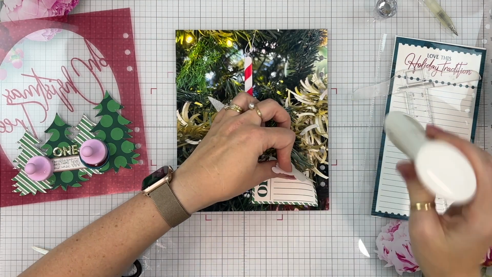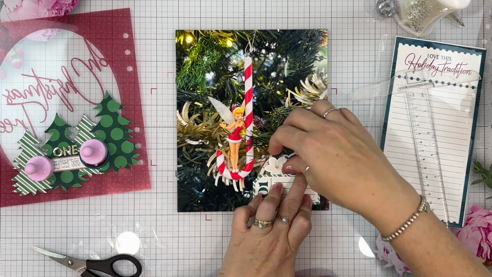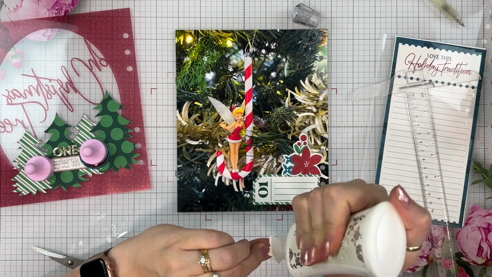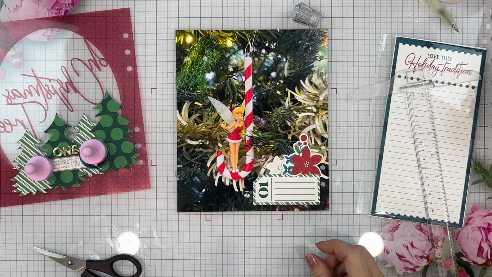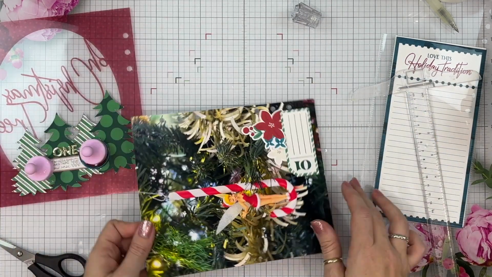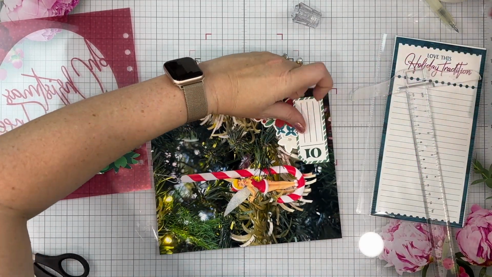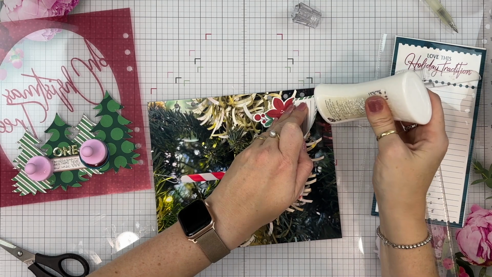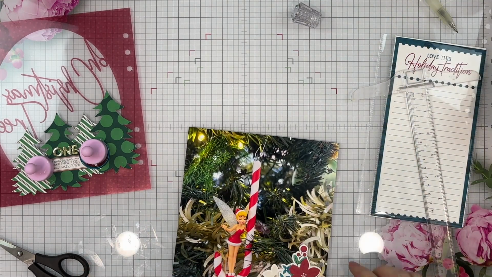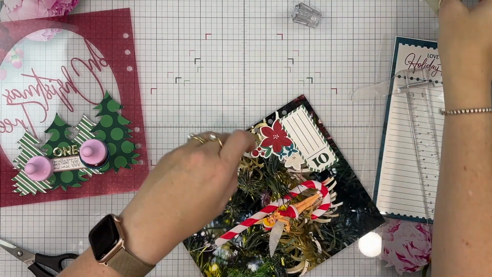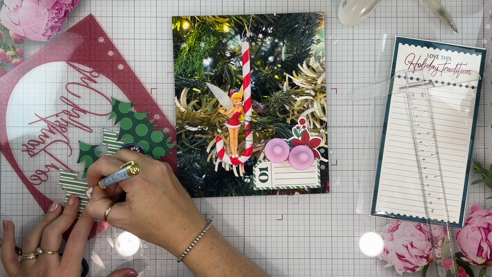So I'm just going to stick all this down now. I do change the tag, the little label on the left hand side here in a minute as well. Just gluing everything down using a combination of liquid adhesive and my ATG. That way nothing's going to fall off. Me and my boys have been going through some of my older albums and have noticed some pages coming apart, so we've been sticking them together as we go.